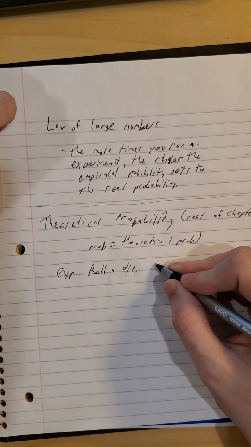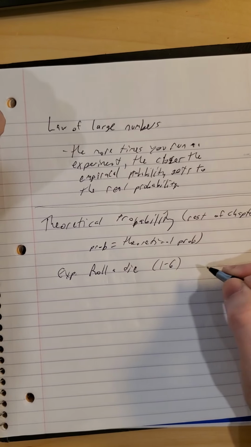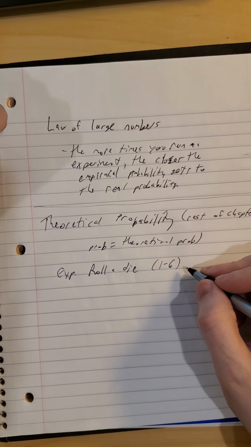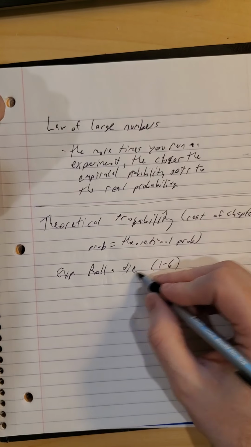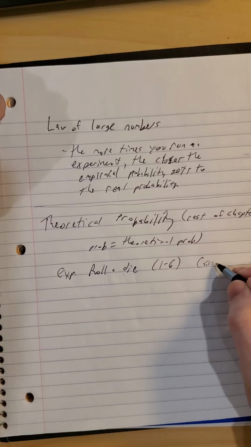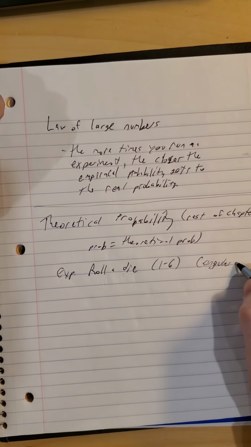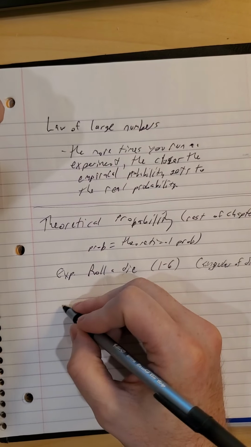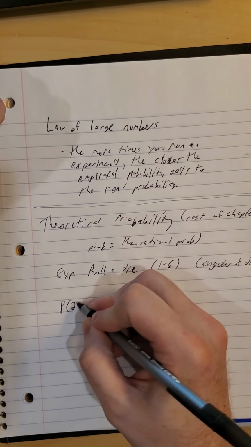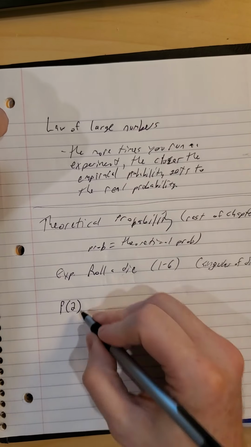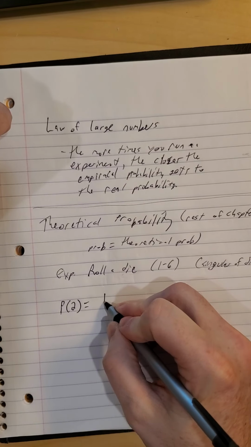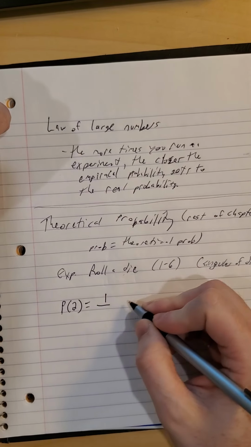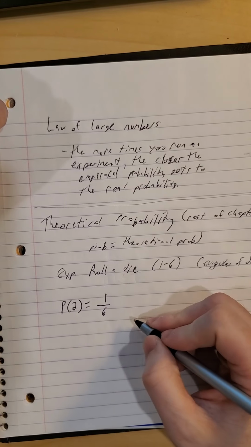So a standard die has sides 1 through 6. Die is the singular of dice, by the way. So for example, if I roll a single die, probability of rolling a 2, there's one side that has the 2 out of 6 sides total.